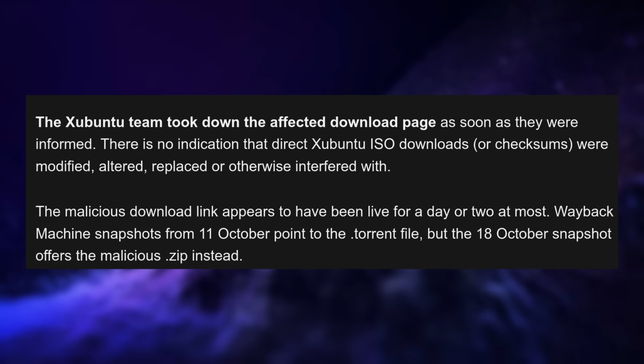Now, of course, as soon as the team was informed, the download page was taken down. The ISO file itself was not modified or altered. The checksums weren't modified either, so it was only the torrent download that was hacked, apparently through the WordPress backend of the Xubuntu website. The link was there for a day or two at most.